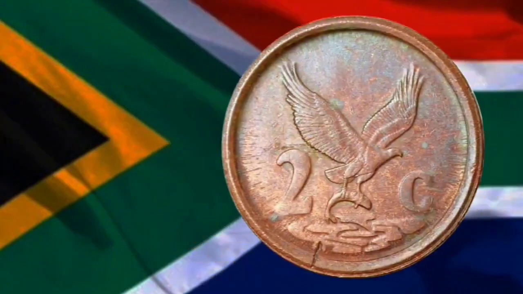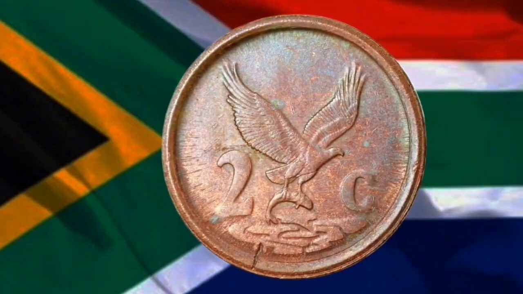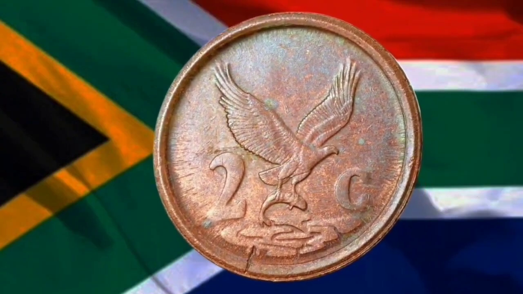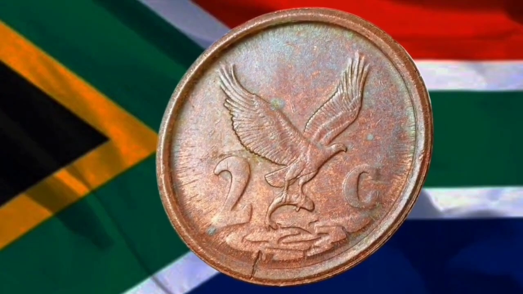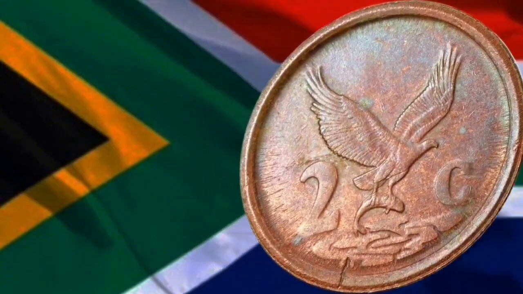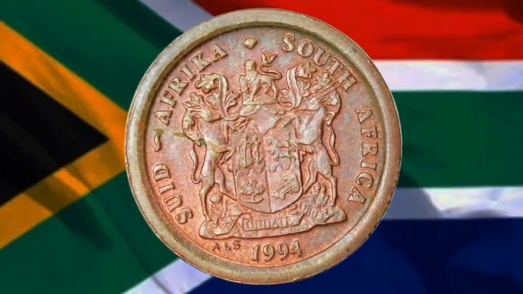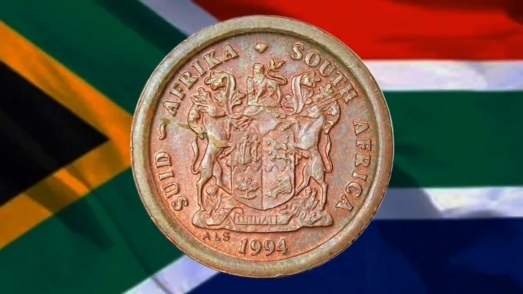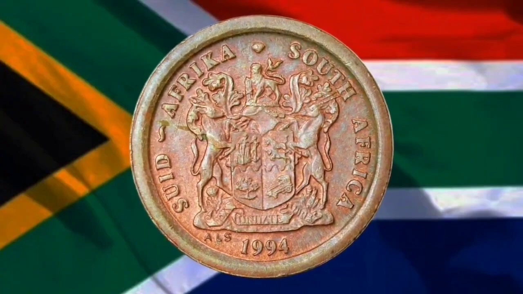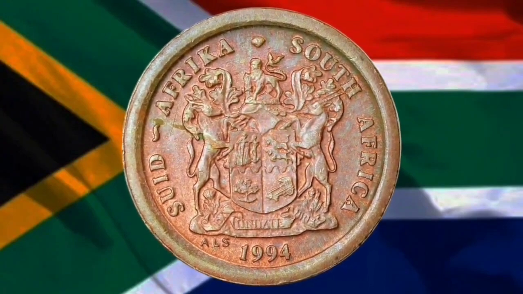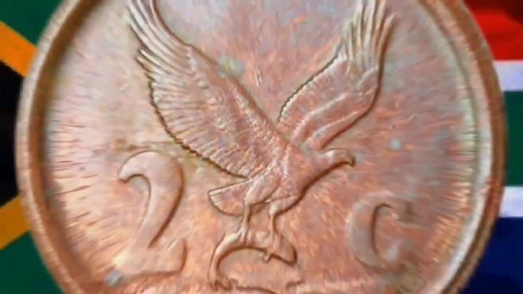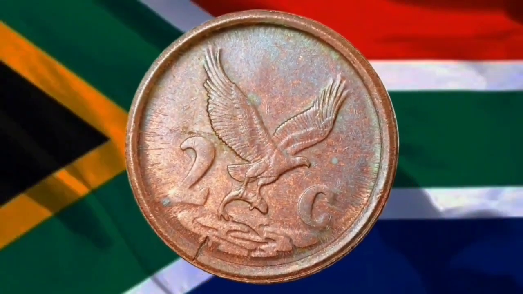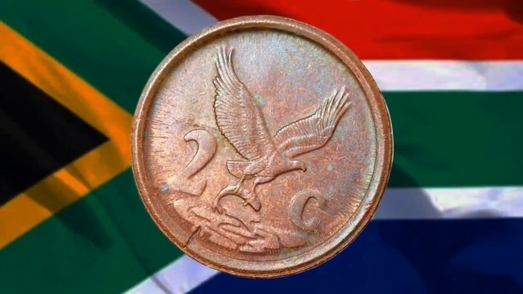Owning a coin like this isn't just a financial investment, it's owning a piece of history. It connects you to a pivotal year in South African history and symbolizes the cultural and economic shifts that shaped the nation. Collectors often emphasize the emotional and historical connection they feel when acquiring a coin from 1994. It represents hope, change, and the enduring power of small objects to tell large stories.